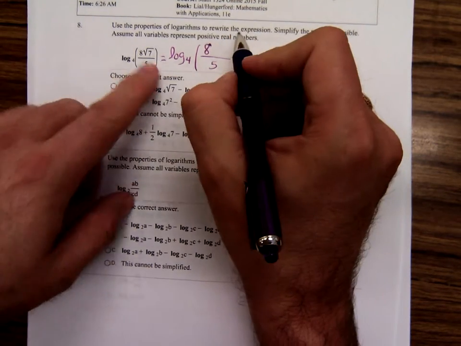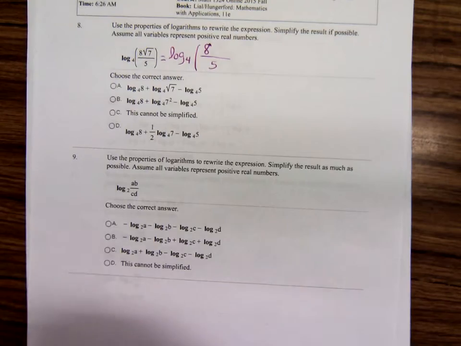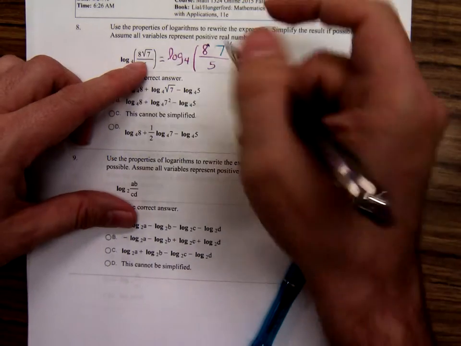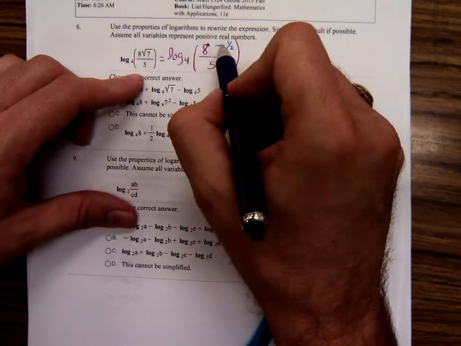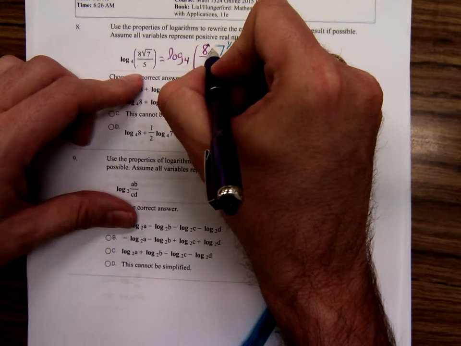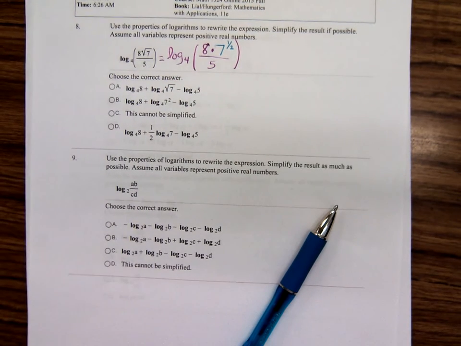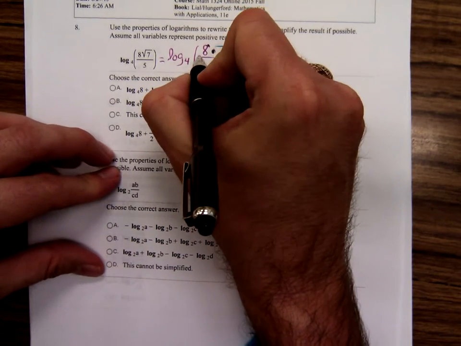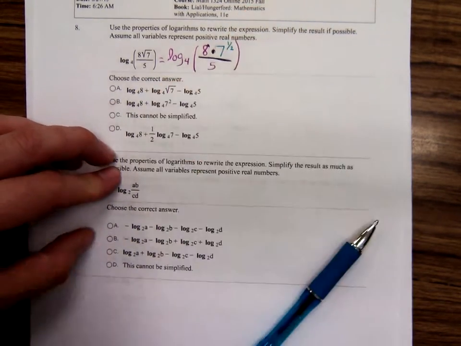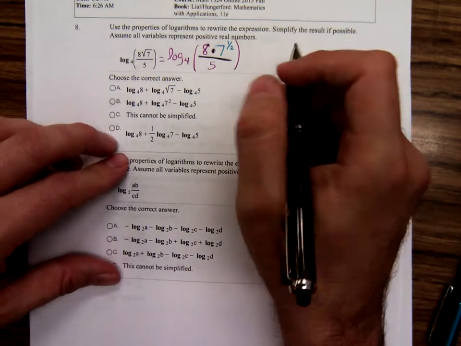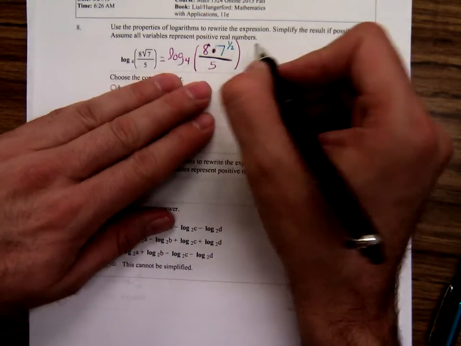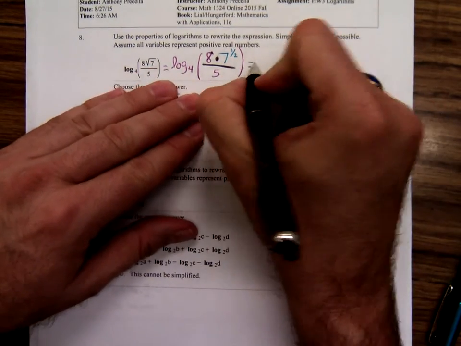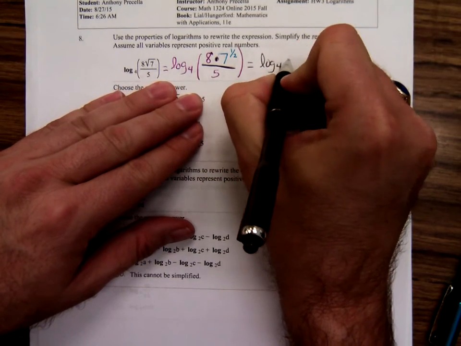The square root of 7, you're going to write as 7 to the 1/2 power. The square root symbol is a 1/2 exponent. Let me put a dot there so it doesn't look like 87. You separate logarithms at multiplication and division. It's all multiple choice right here, but I'll just cover it up. And here it is. It'd be log base 4 of 8.